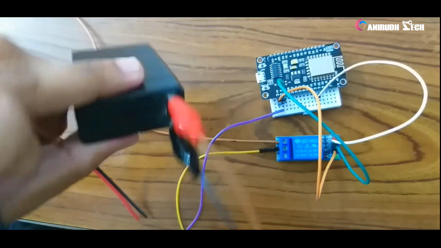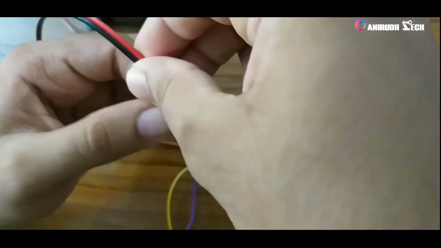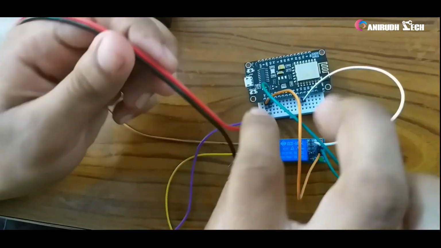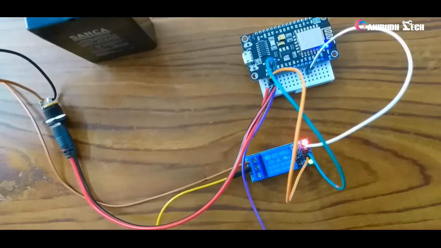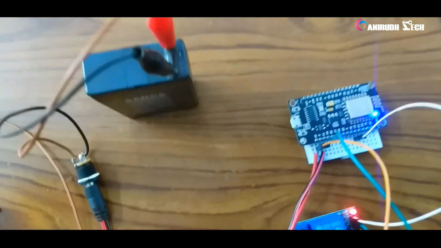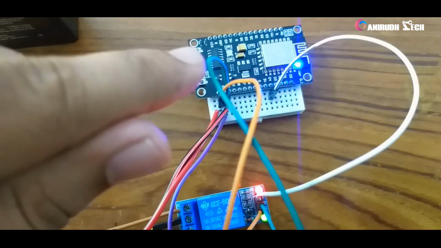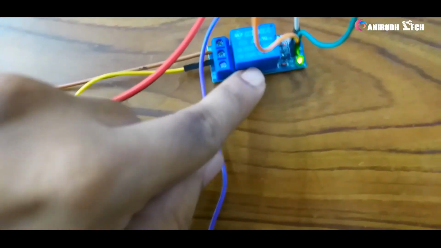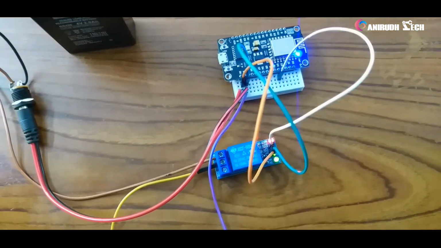Okay, done. Now I am connecting it to our board. Positive to any 3 volt and negative to ground. So we have connected our battery to our NodeMCU and relay. You can see all the connections are set, and I have already written the program, so the relay is turned on. We can connect our mobile phone.